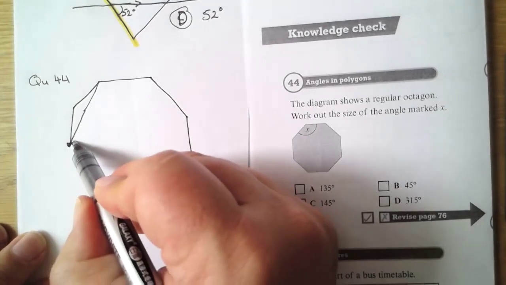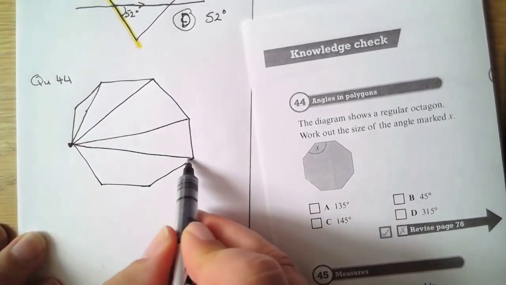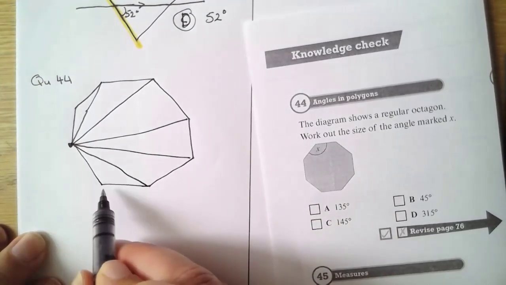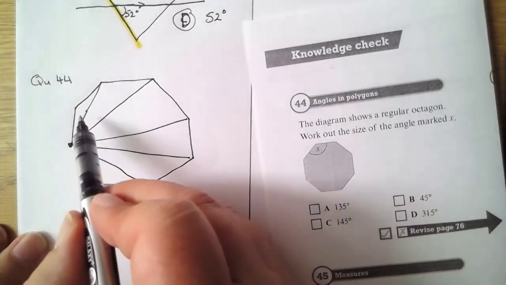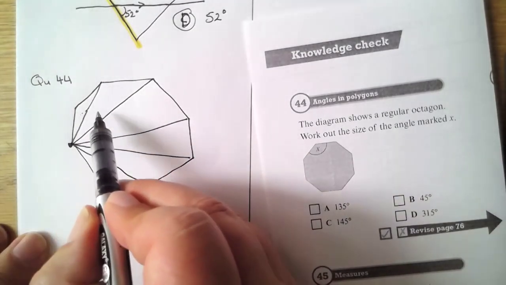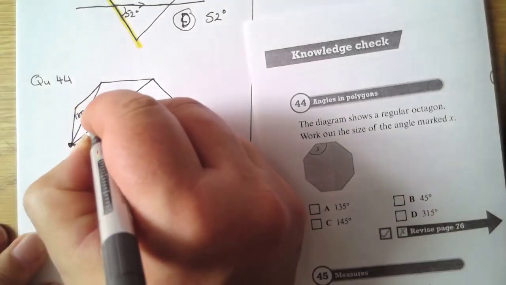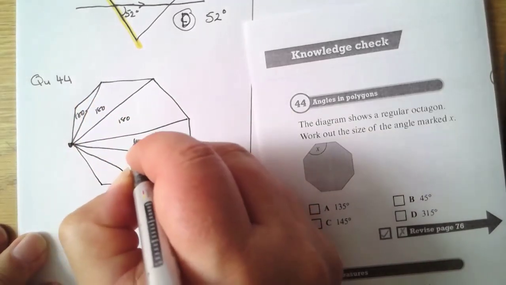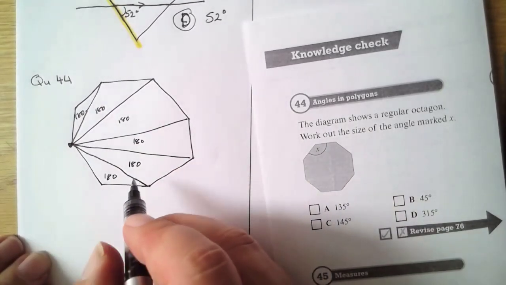And what you do is you take one point and you draw in all the others. Do make sure you've got 8 sides. Okay, count them, make sure you've got them. I've then got triangles. 1, 2, 3, 4, 5, 6 triangles. Each of these is 180. The angles inside each of these triangles is 180.